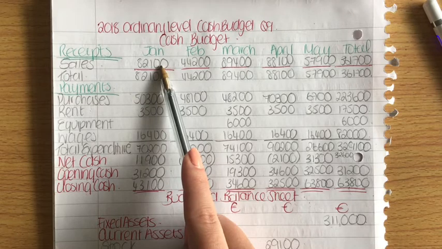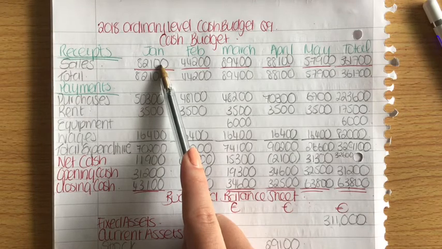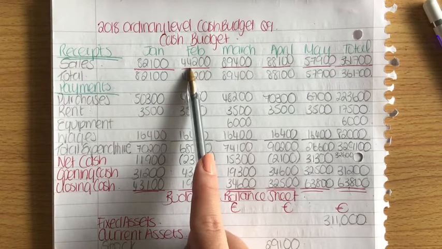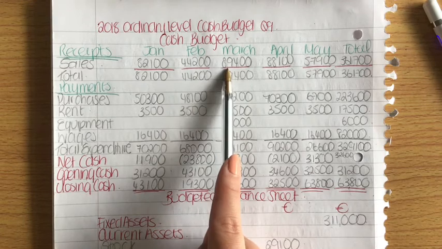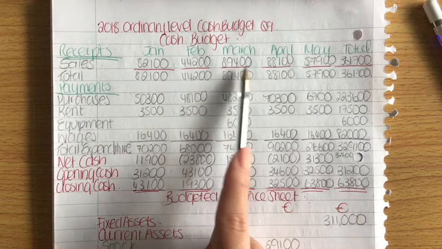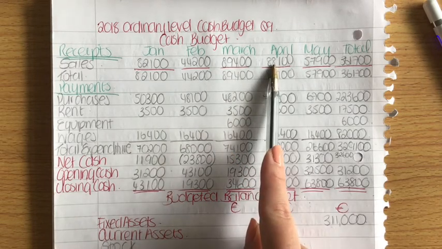Then it says all sales are on credit and are paid for 1 month after sale. So the sales that happen in January, the 44,200, they will be paid in February. So that's why that 44,200 is going in there. February sales of 89,400 will be paid in March. So that's why that's going into March. And March's sales of 88,100 are going into April because they'll be paid in April.